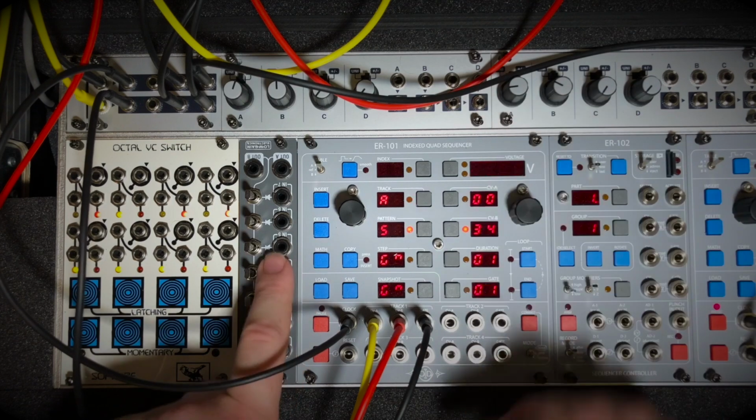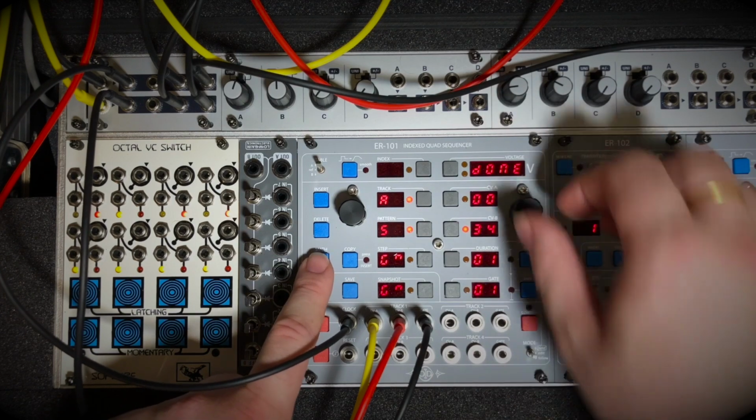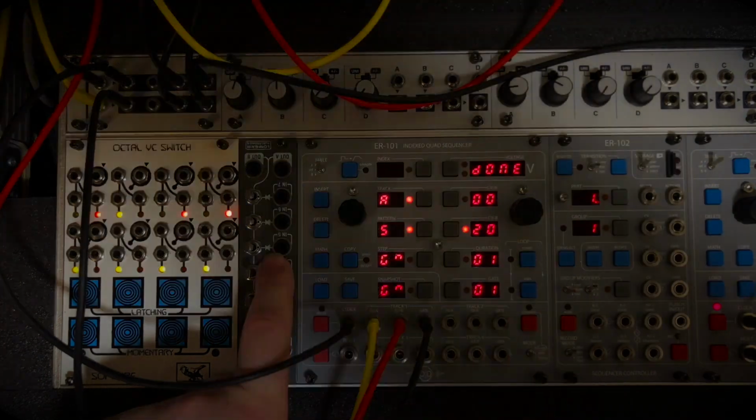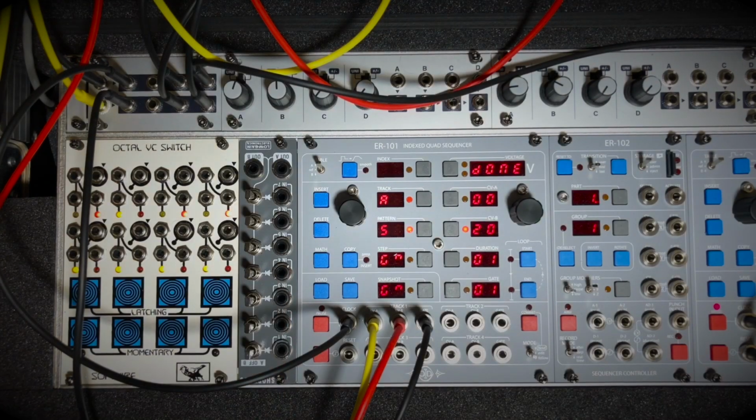You see how this is so quick and produces a nice musical result with something just as simple as this. Again, I can turn my delay on.